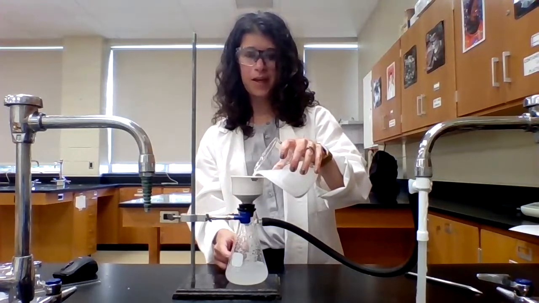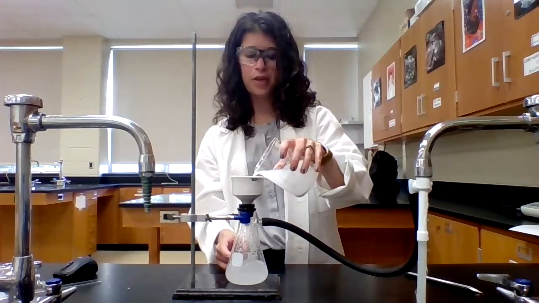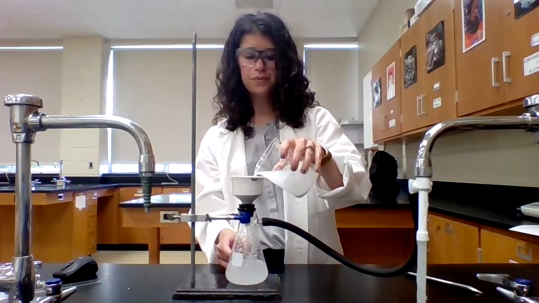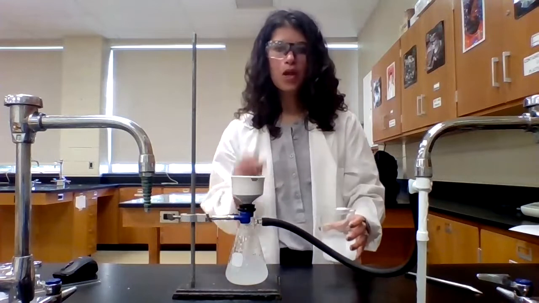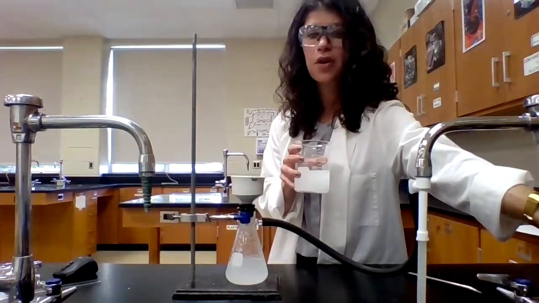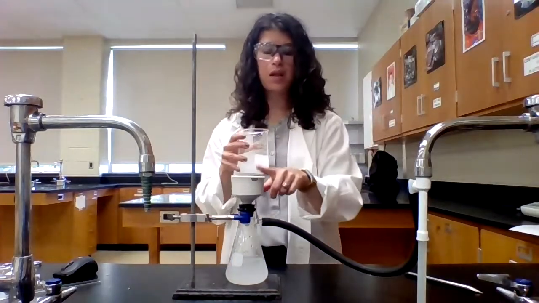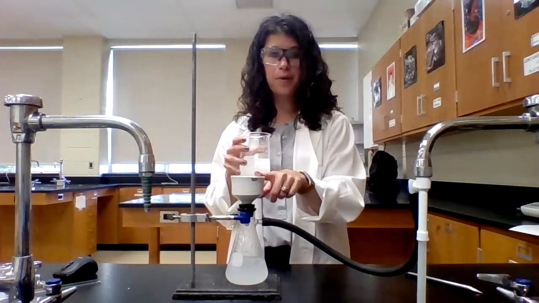So I'm just kind of keeping an eye on the liquid level here. So what I'm going to do is I'm going to completely filter all of this, making sure that any solid at the bottom, that's my product, that's the calcium carbonate, I need to transfer all of this solid onto this piece of filter paper. Okay, so that's what I'm going to do now.